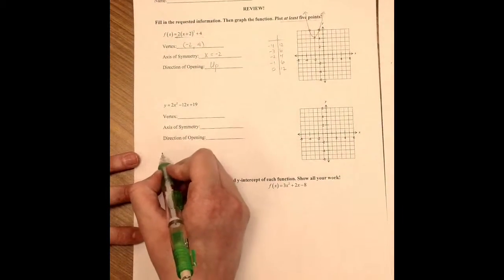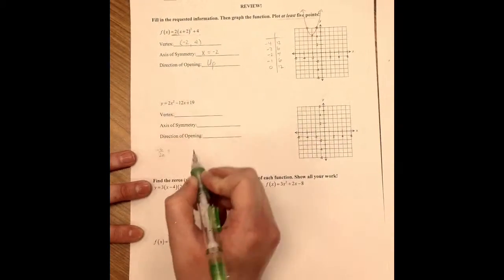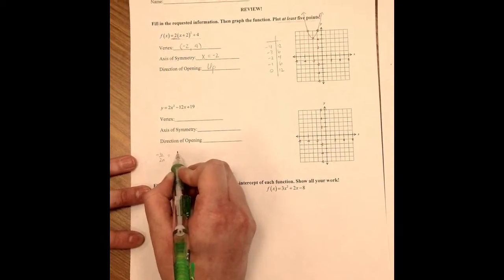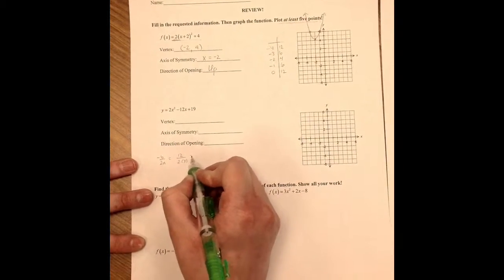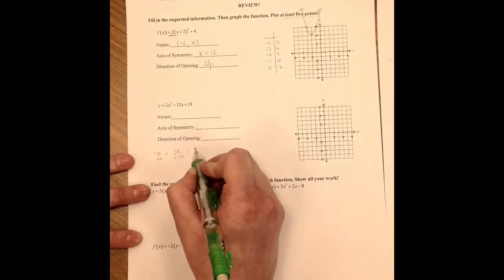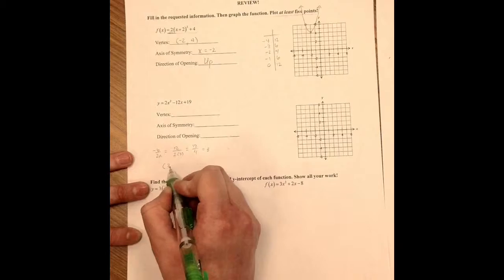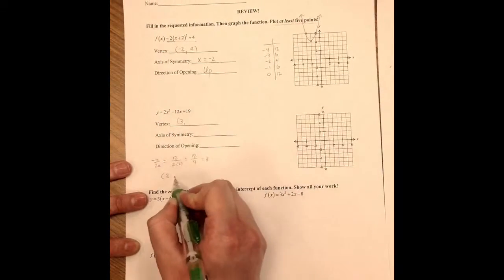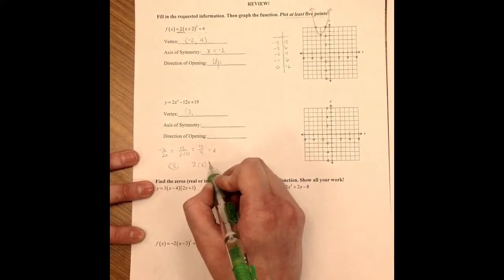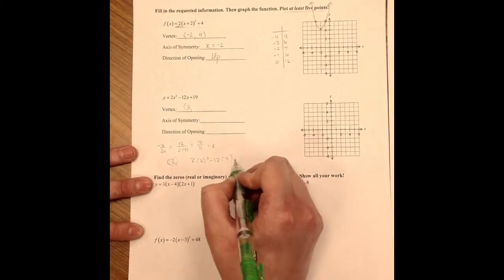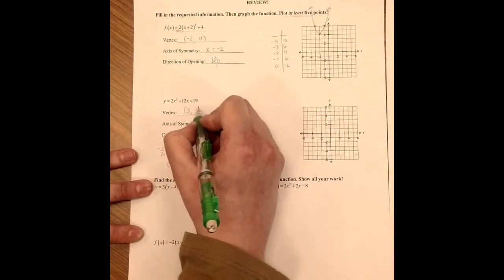For our next one, we have our graph in standard form. Remember, to find the vertex in standard form, we have to start with -b over 2a. Our b is -12. -12 is +12 over 2 times a, which is 2. 12 over 2 times 2 is 12 over 4. 12 over 4 is 3. Now I have the x value of my vertex. To find the y value, I have to take x and plug it in. So it's 2 times 3 squared minus 12 times 3 plus 19. I can just plug that into my calculator, and when you do, it comes out to 1.